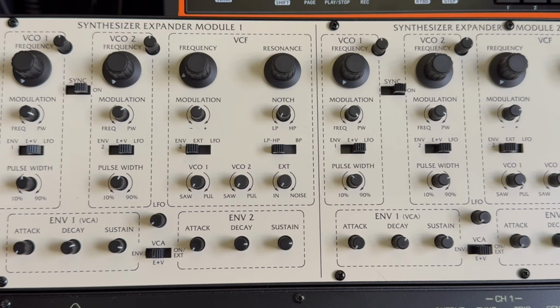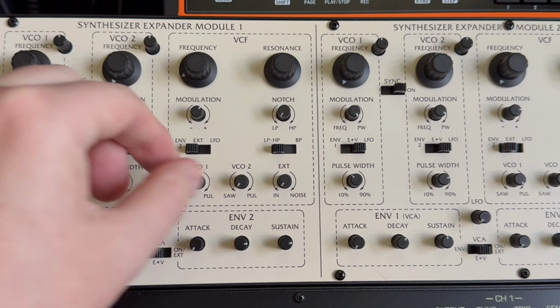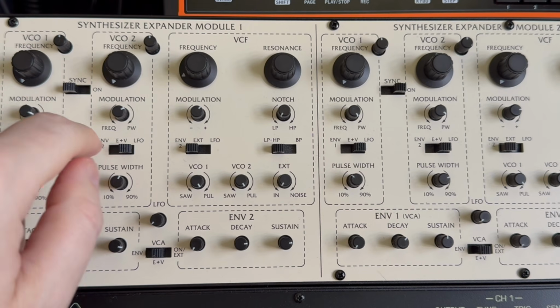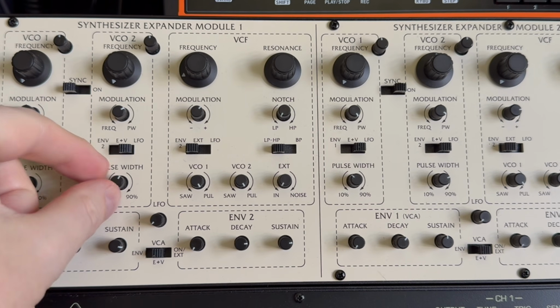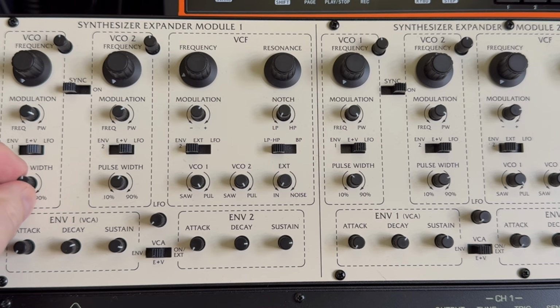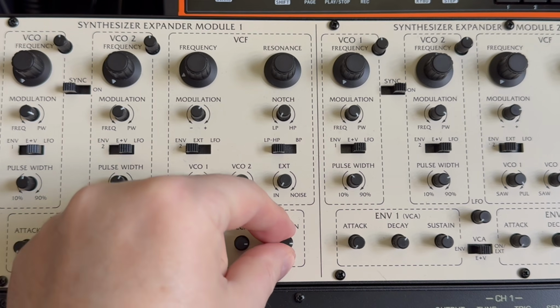So the first thing we're going to create is a low drone. So we're going to start on module 1 here. I'm going to set both oscillators to pulse wave, turn off the sync, and I'm going to set the LFO to cycle through the pulse waves on both oscillators to give some movement to the sound. I've got the filter set to low pass and I'm going to put the resonance here at about 1 o'clock. The envelope is a fast attack with a long decay and a long sustain.